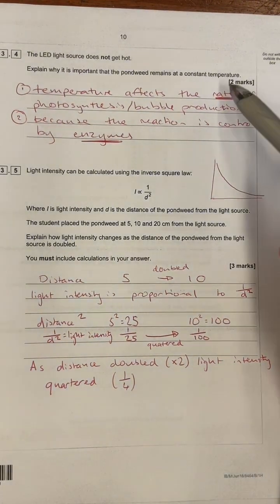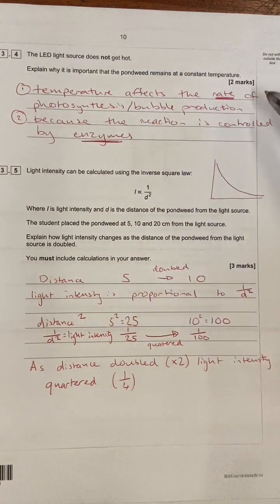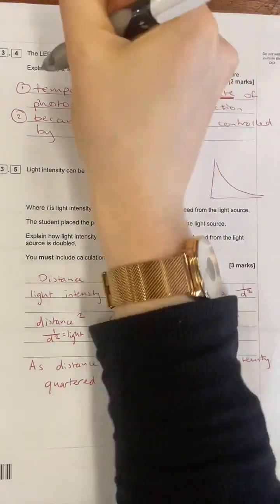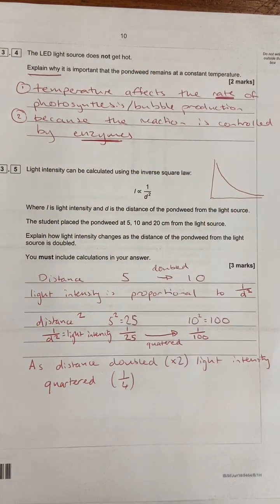Why is it important it stays at constant temperature? Because temperature affects rate. You need to have the words rate of photosynthesis or bubble production instead of the word photosynthesis. Why does it do that? Explain why. Because the reaction is enzyme controlled and enzymes work faster when they are at a higher temperature.